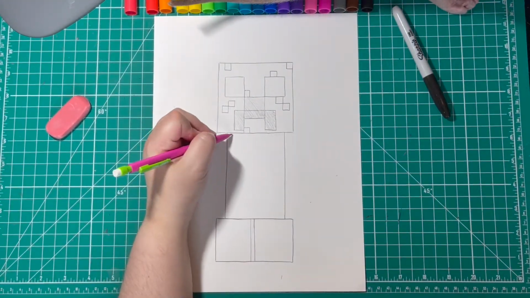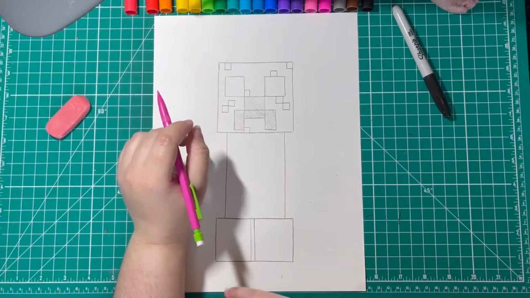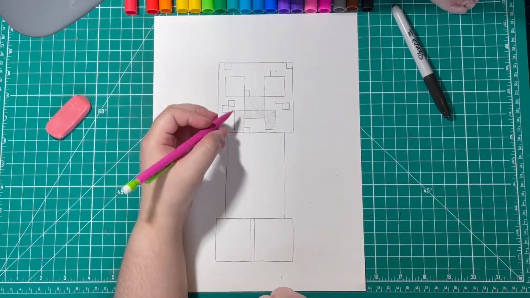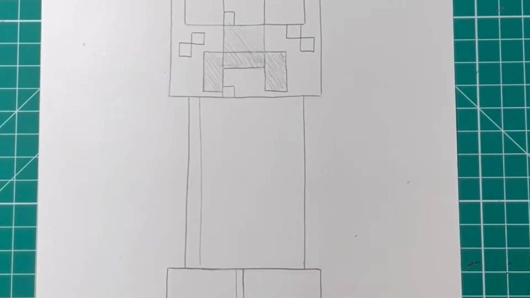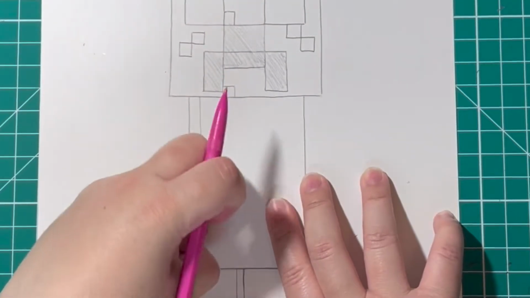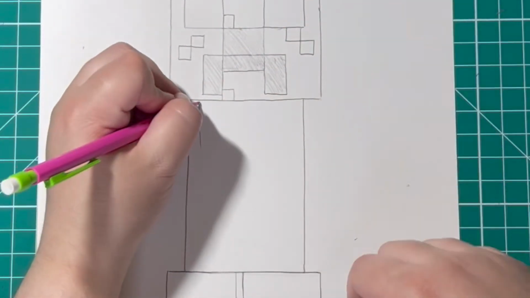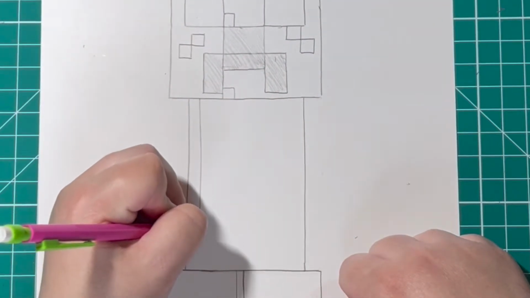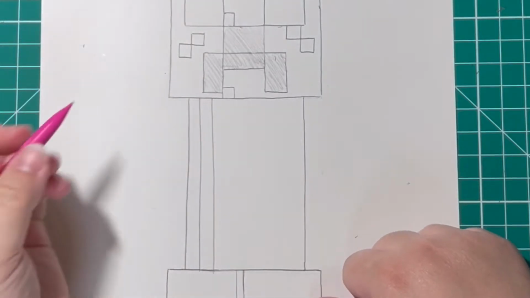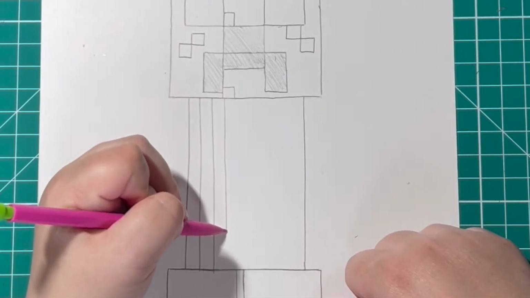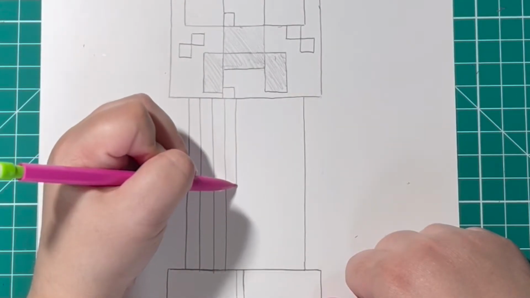Another way you can do it is, now this is a pretty complicated way. We are going to just add straight lines going down. That's not really straight, but we're gonna make lines going down and make what's called like a crisscross pattern or cross hatching. So you'll see what I mean in a moment.